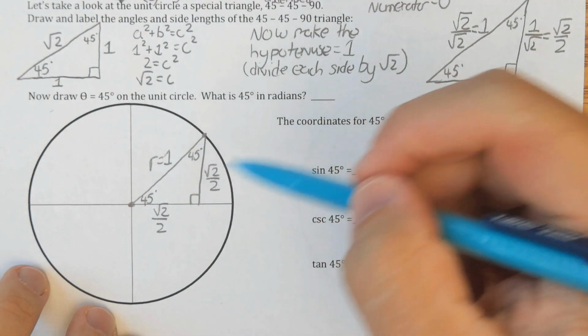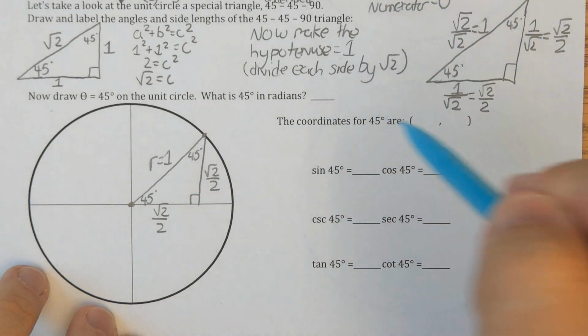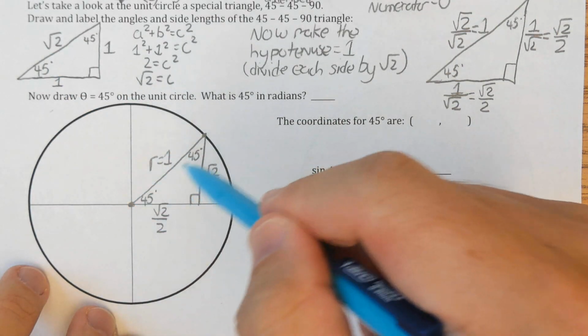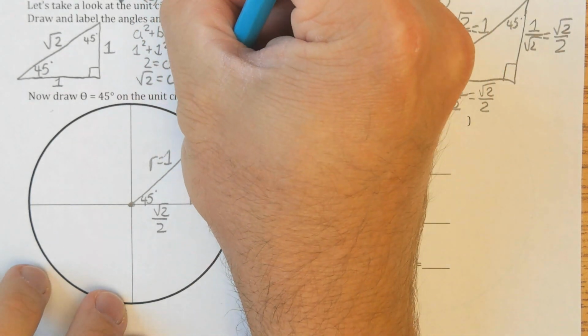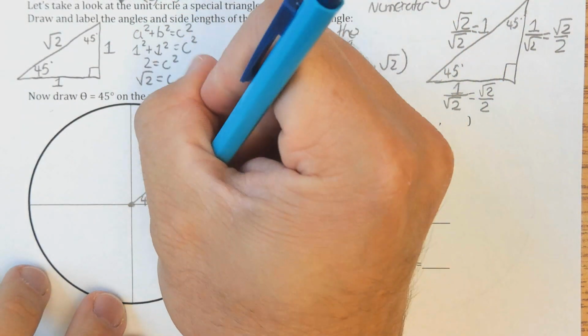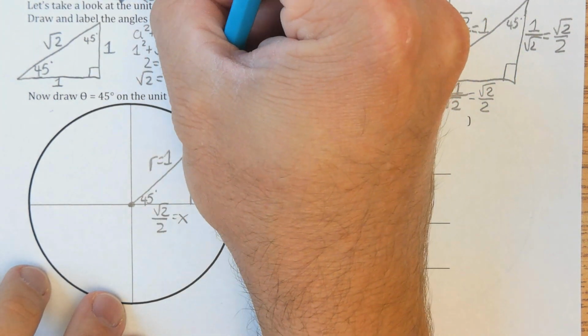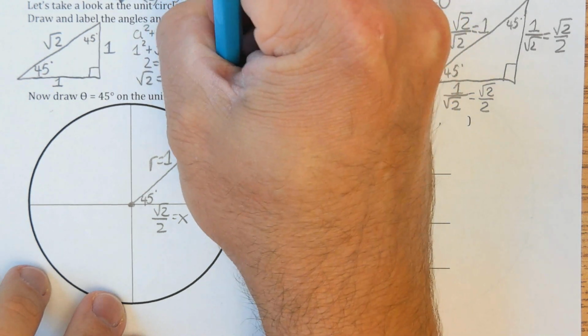So that's taking our special right triangle and building our unit circle, but building it so that it meets the parameters of what our unit circle has to be, which is a radius of 1 or a hypotenuse of 1. Okay? So that means that if we were writing this ordered pair, this is equal to x, this is equal to y, and so you would write your ordered pair for 45 degrees as root 2 over 2, root 2 over 2.